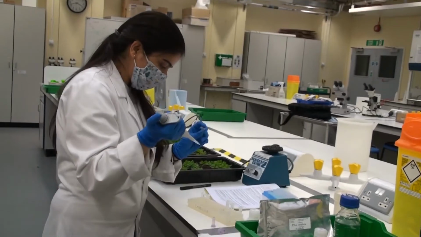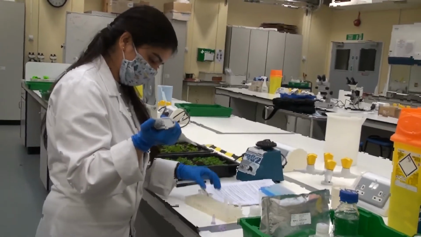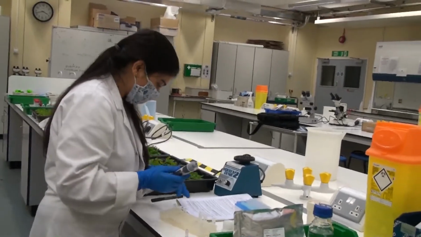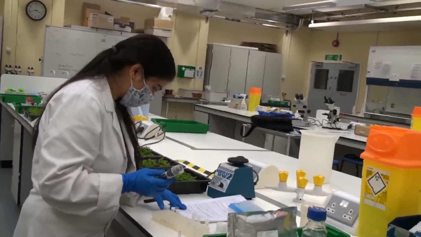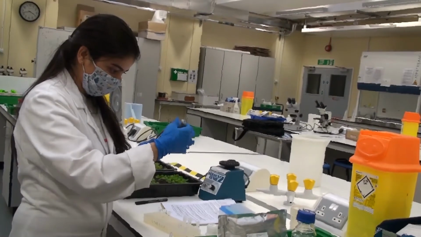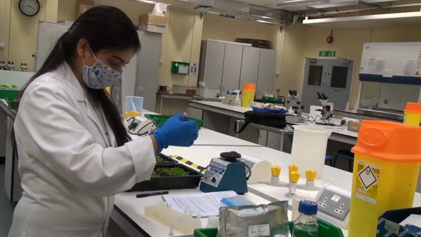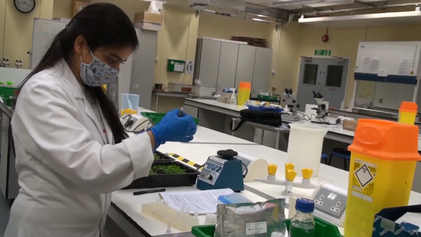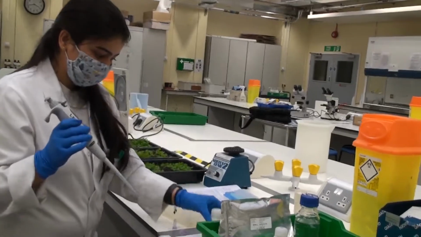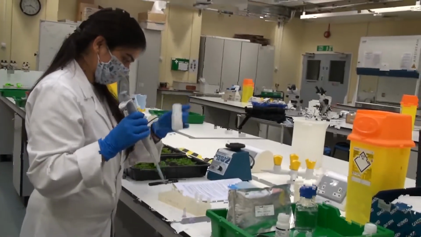Now, we'll add the preconditioning buffer in order to give the right environment to the DNA. The amount is 600 microliters. That's the buffer.